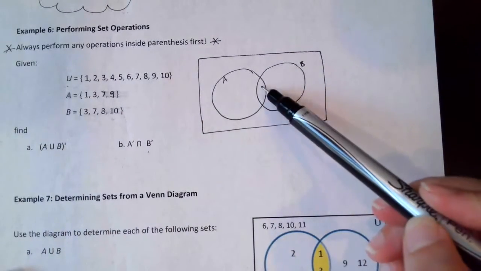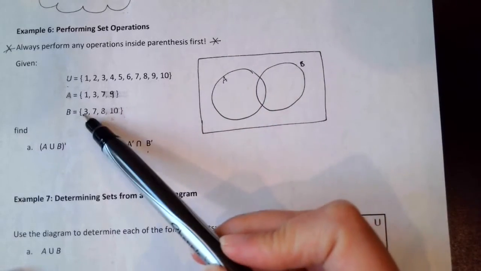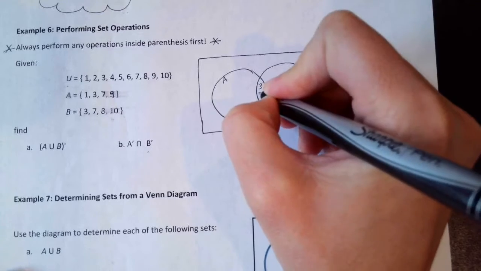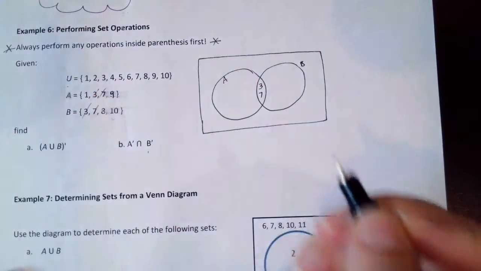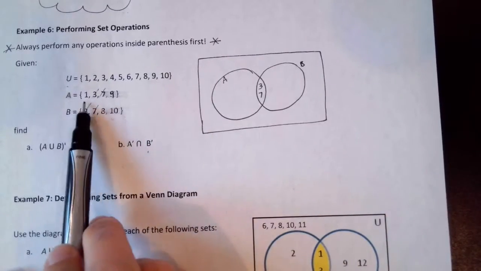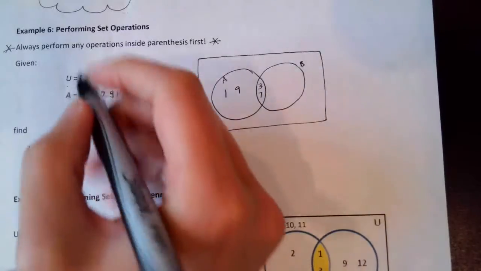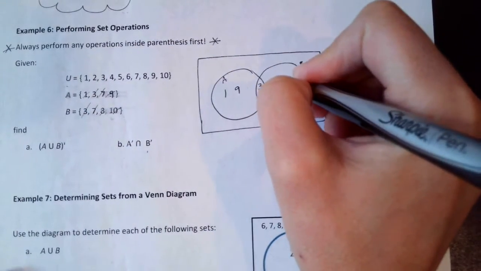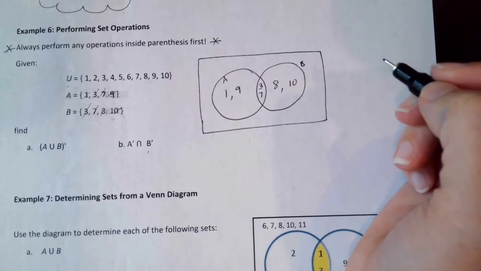So the first thing you need to decide is if any numbers are going to go here in the overlap. So I see 3 and 7 in A and in B. So I'm going to put 3 and 7 right here, and I'm going to cross these out just so I know I've already used them. So in A, I still have 1 and 9. So I'm going to have a 1 here and a 9 here. In B, I have 8 and 10. So I'm going to put an 8 here and a 10 here. I'm going to put some commas in between just so that it doesn't get too confusing.